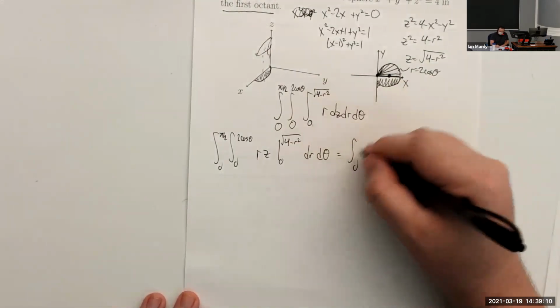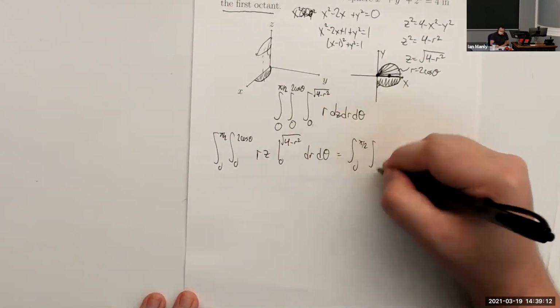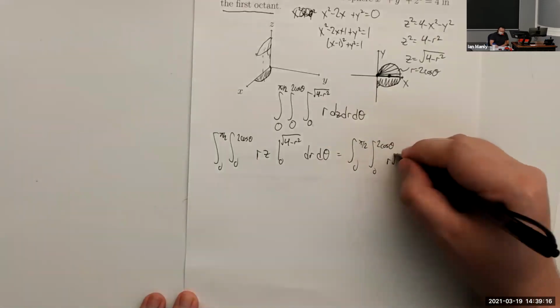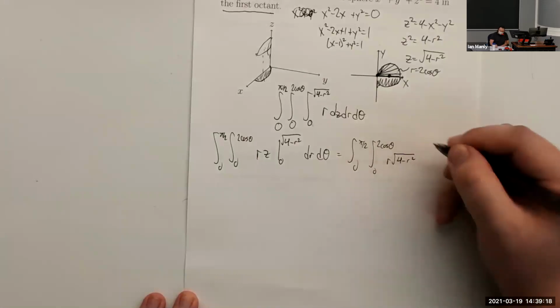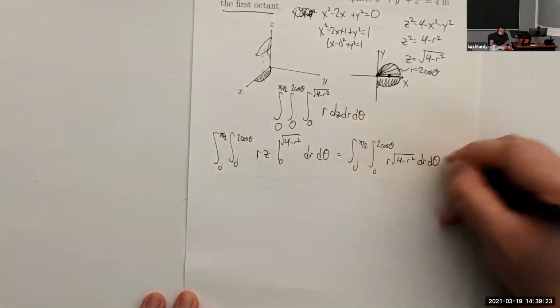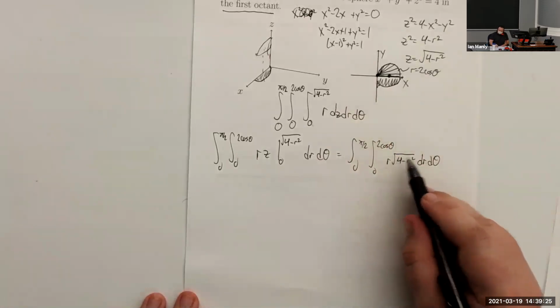Then we have 0 to pi over 2, 0 to 2 cosine of theta, and then r root 4 minus r squared dr d theta.